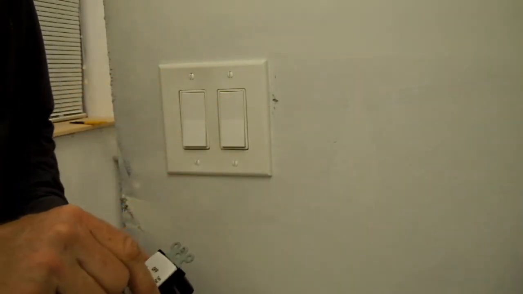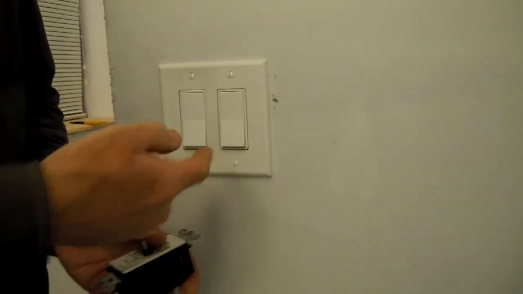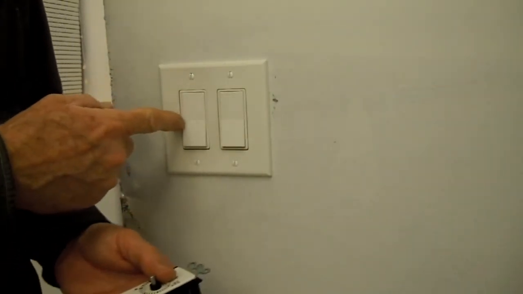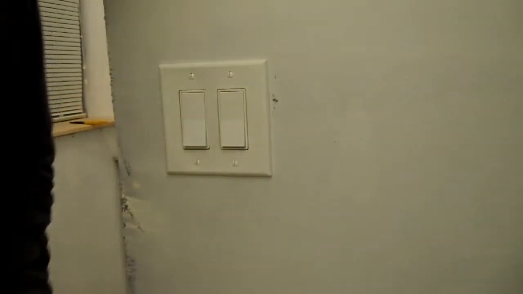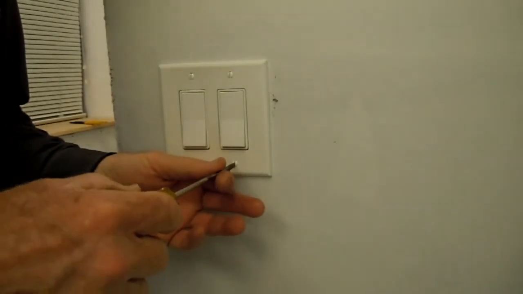I've designed it to be very quiet, but it definitely is the normal situation of a light. That's the first switch, the second switch is the fan. So the first step that you should do is turn off the circuit breaker.